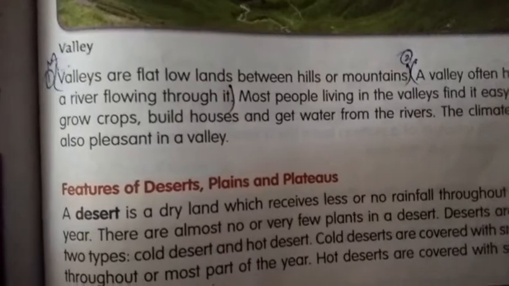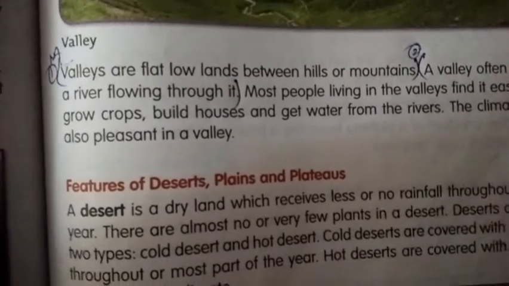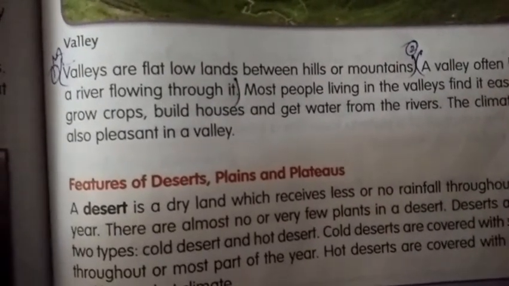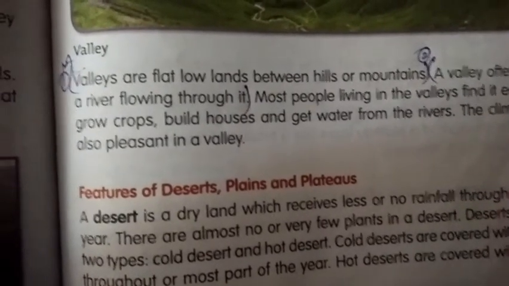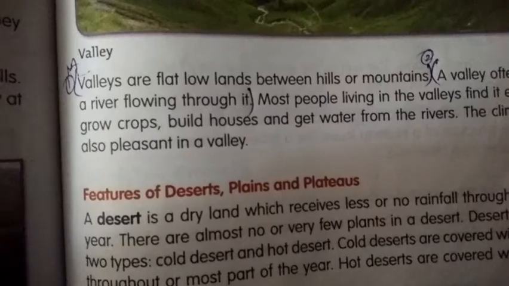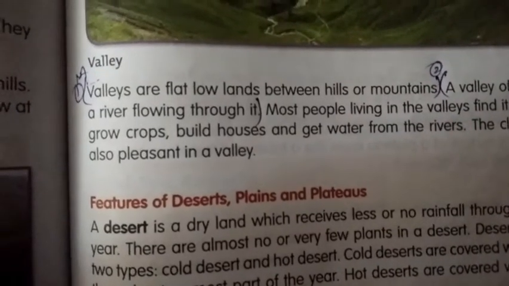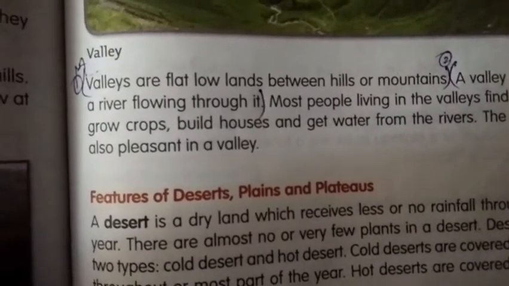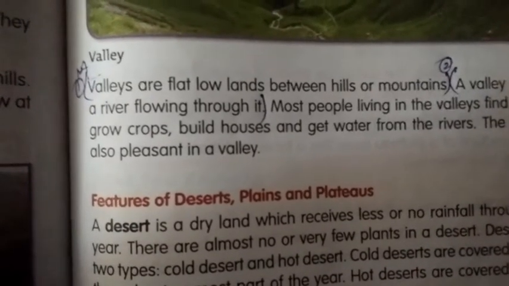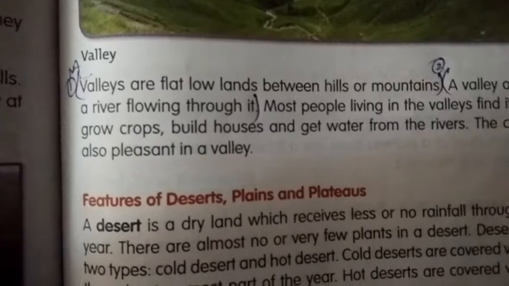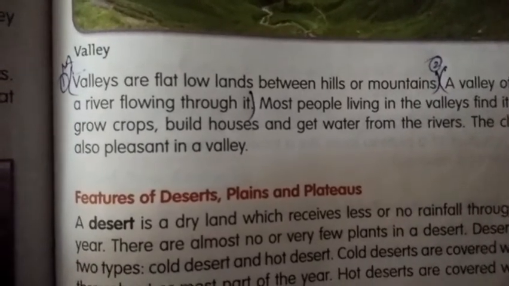Okay. Learn for the slip test, children. In the next class I will display you that slip test question paper. So, learn the block 10, 11 and 12, children. Okay? Learn properly, children. No, not 10, 11 and 12. It is 10, 12 and 16. Okay, children? 10, 12 and 16th block. Learn for the slip test.